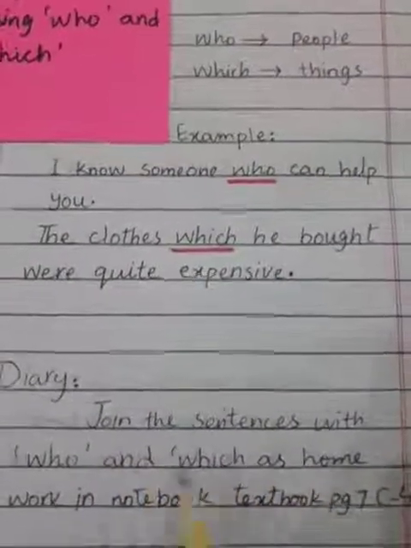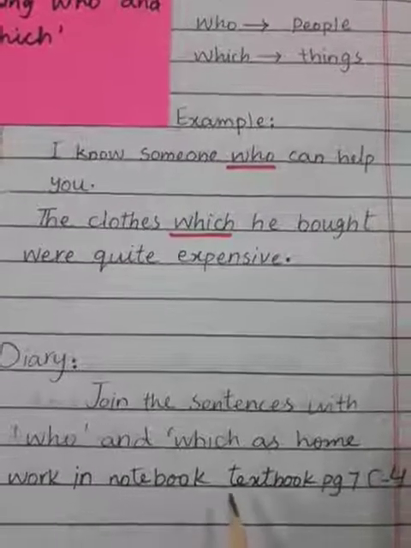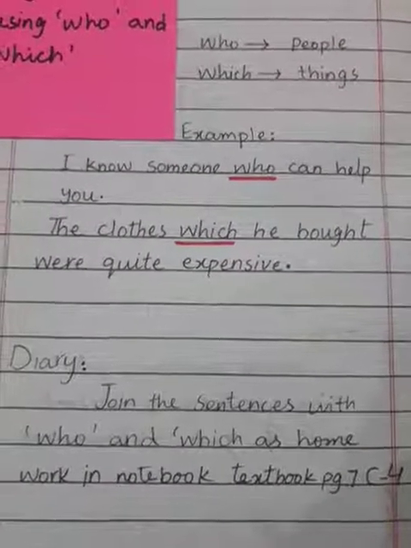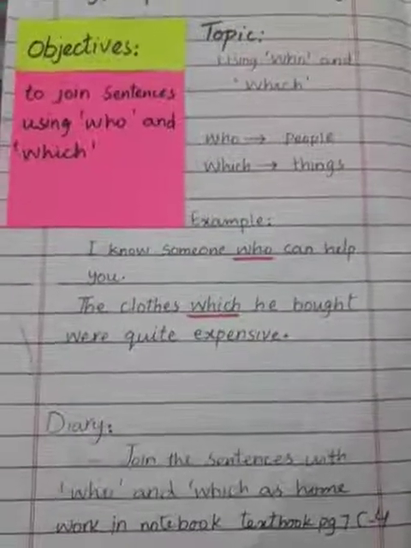So now it's time to take a look at the diary. Join these sentences with who and which as homework in notebook. Textbook page number 7, C4. You have to practice these sentences in your notebook as homework.